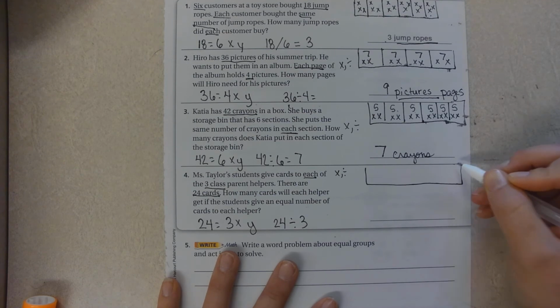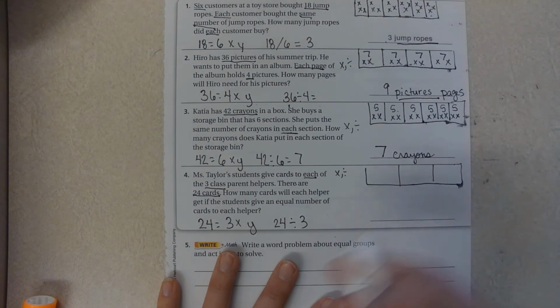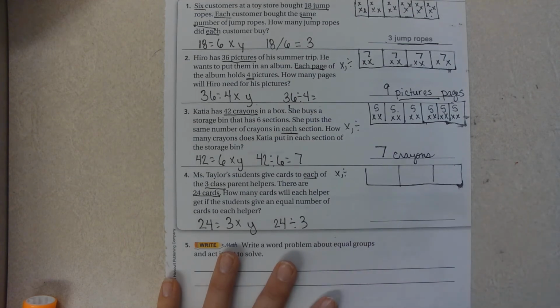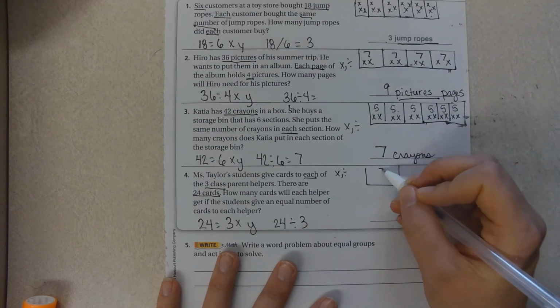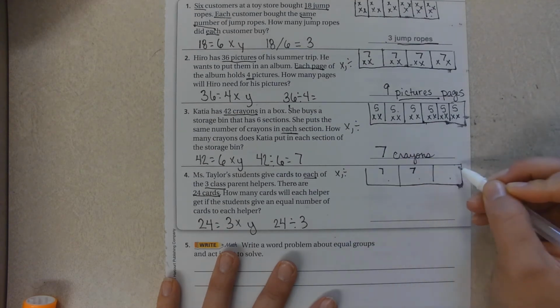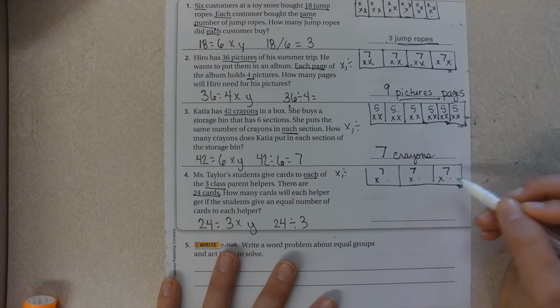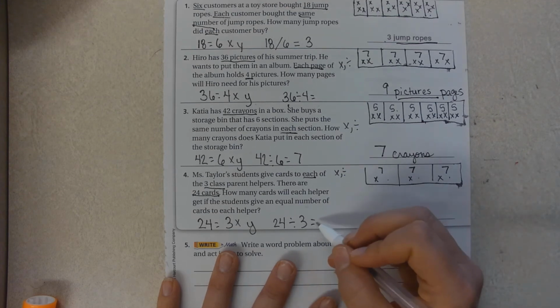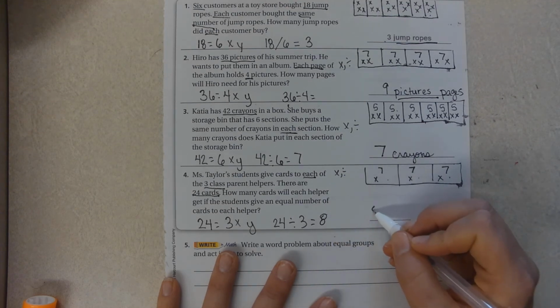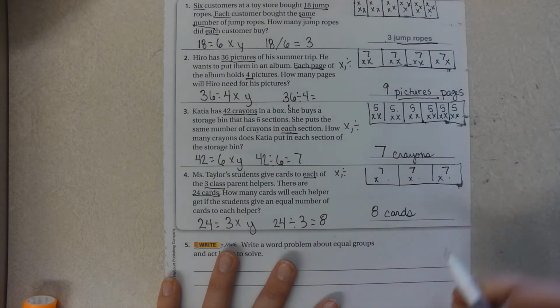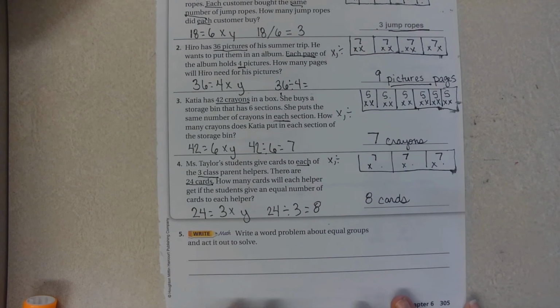Draw my bar graph. 2 lines to make 3 spots. And I'm going to count to 24. 7, 14, 21. I can skip count by 7. 7, 14, 21, 22, 23, 24. So 7 plus 1 equals 8, and 8 cards, because that's what we're dealing with.